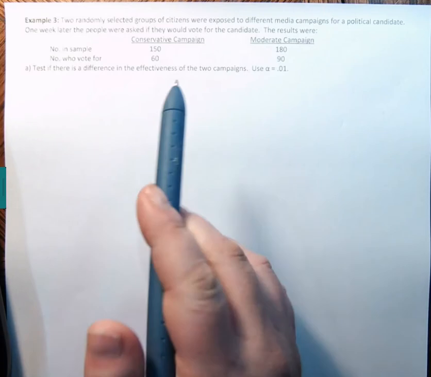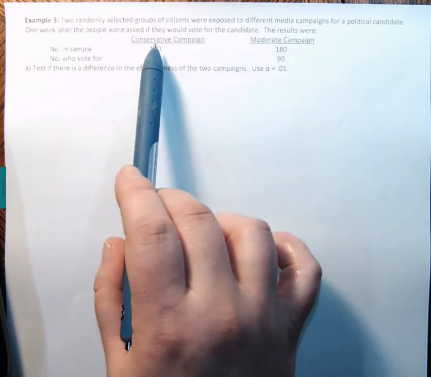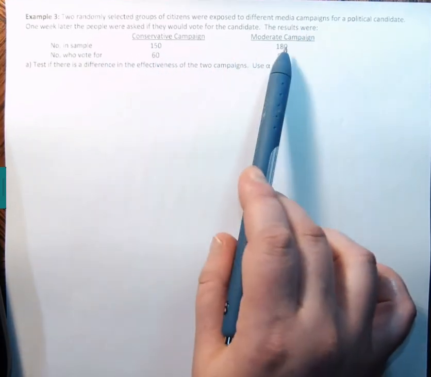So notice along here we've got the number in the sample, so in other words N1 and N2, and the number who would vote. So notice this is going to be a difference in proportions that we're interested in. And so what we're going to do here is we're going to test to see if there's a difference in the effectiveness of the two different campaigns. All right, so the first thing we're going to do is set up our hypotheses.